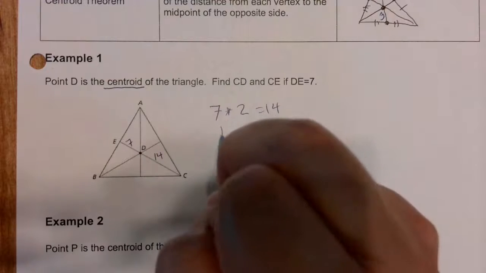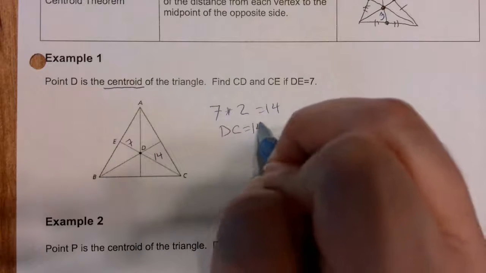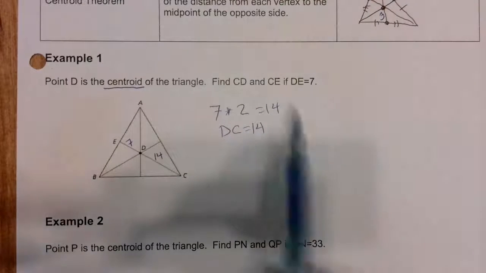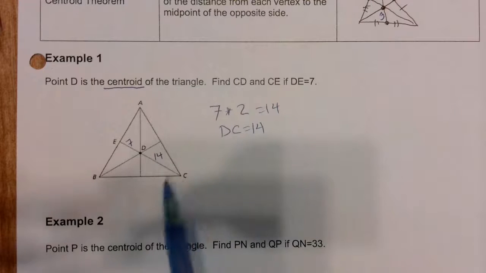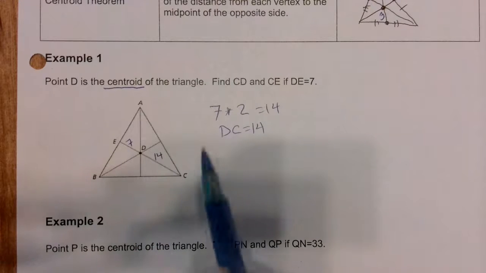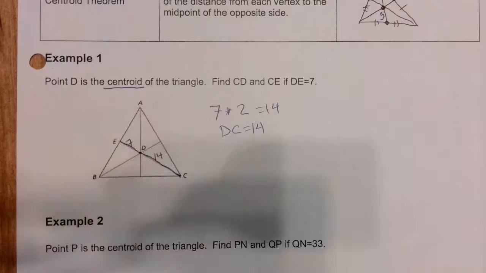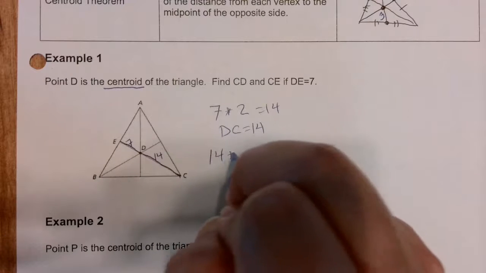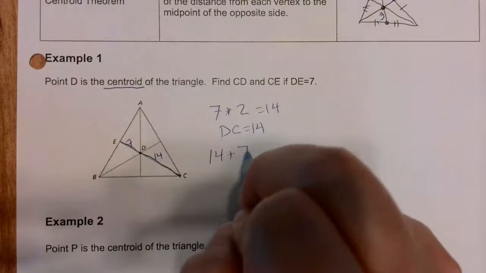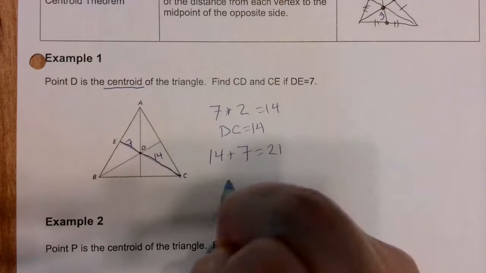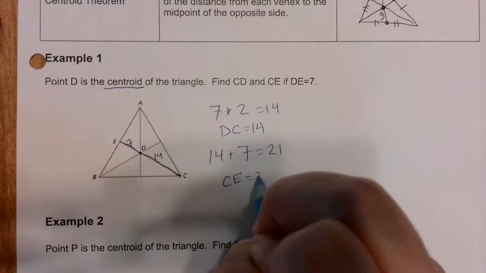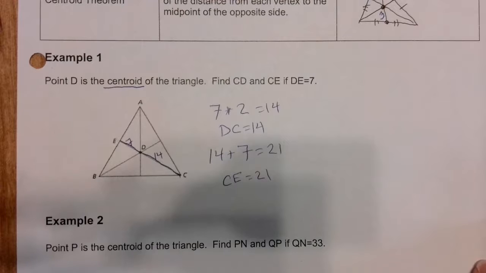So DC is 14. Now they also ask for CE, which is this entire length from C all the way to E. So we're going to use segment addition. If this one is 14 and this one is 7, add them. 14 plus 7 equals 21, which means CE equals 21.